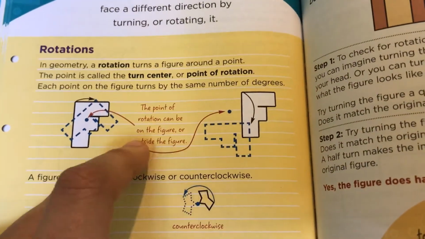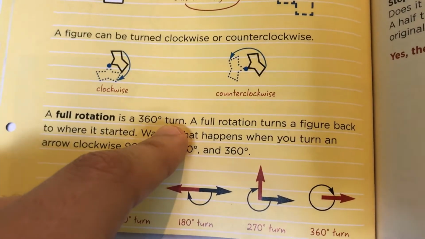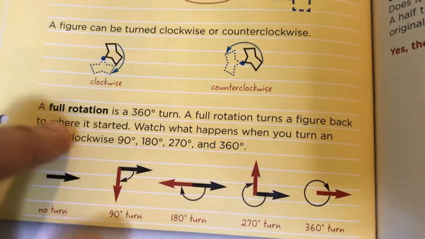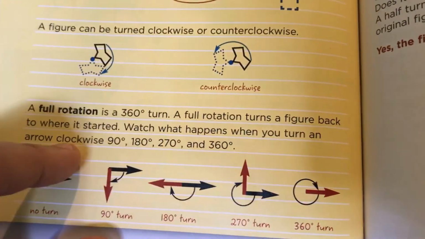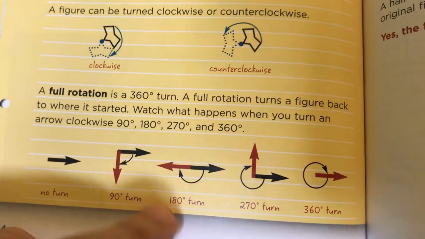The point of rotation can be on the figure or on the outside. A figure can be turned clockwise or counterclockwise. A full rotation is a 360-degree turn. A full rotation turns the figure back to where it started. Watch what happens when you turn an arrow clockwise. 90, 180, 270, and 360. No turn, 90-degree turn, 180 turn, 270 turn, 360 turn.